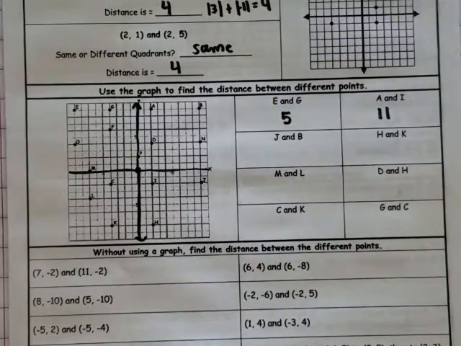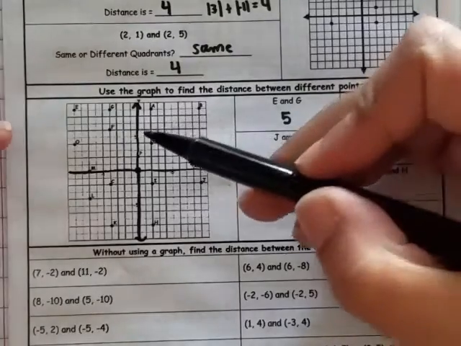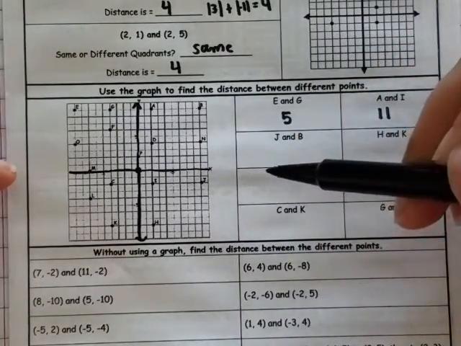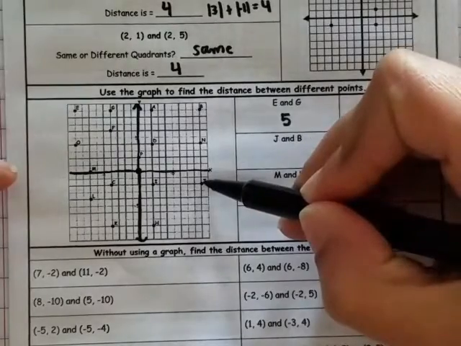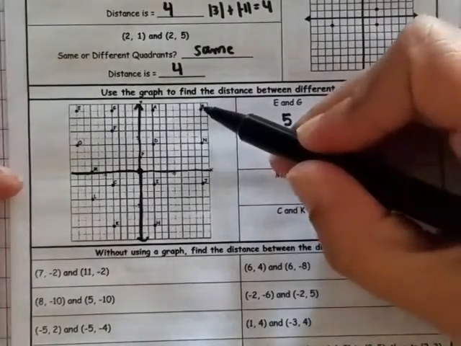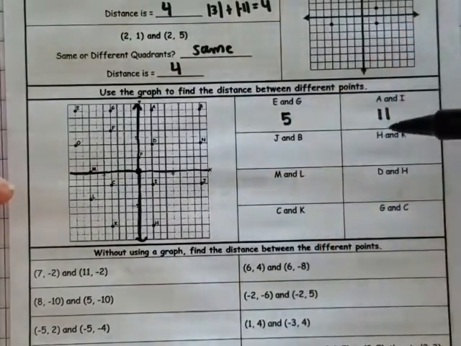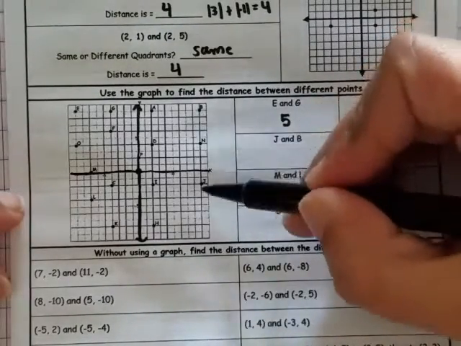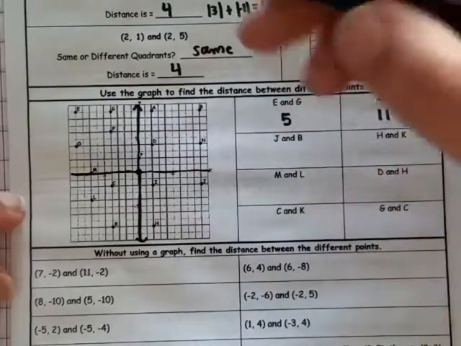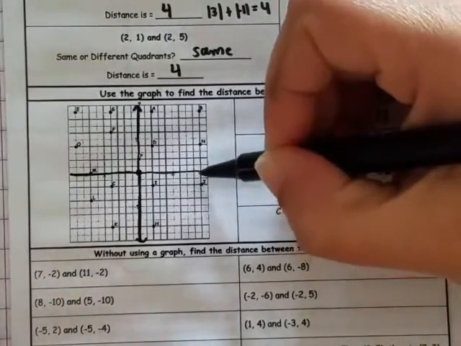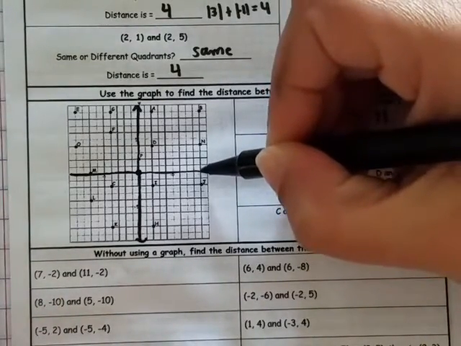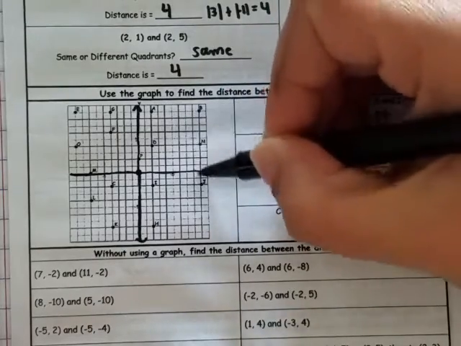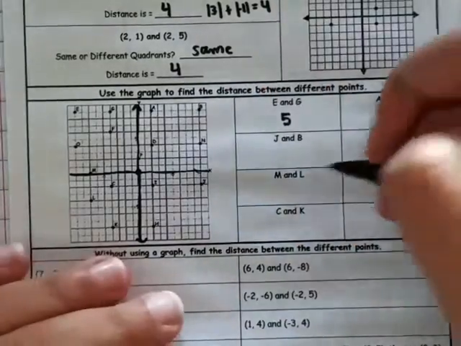All right, J and B. J is right here. And B is all the way up here. So it's very similar to A and I. We're going to count the difference, but we're going to use the absolute value of them. So we're going to add their absolute value. So J is 2 spaces away. B looks like it's 9 spaces away, just like A was. So this is 9 and 2, which gives me 11.